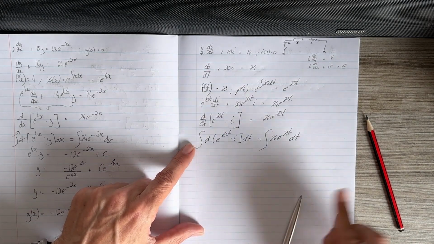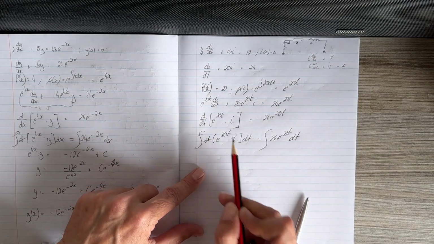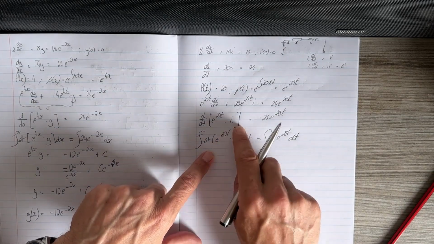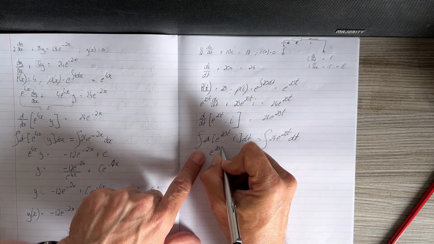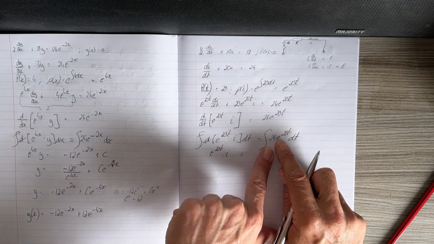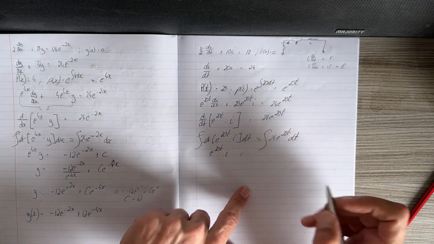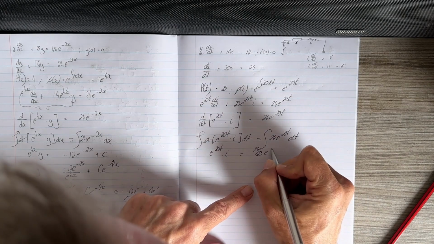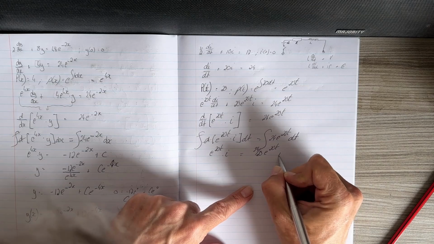Take the integral of both sides. The integral and derivative cancel, so we are left with e to the 20t times I. If we take the integral of this, it's 24 over 20 e to the 20t plus c.